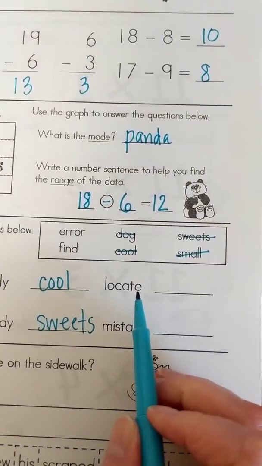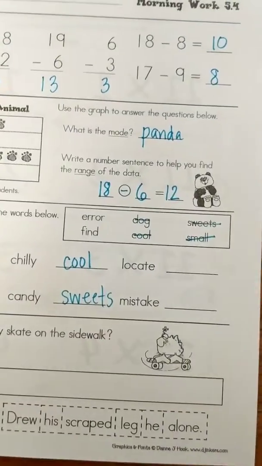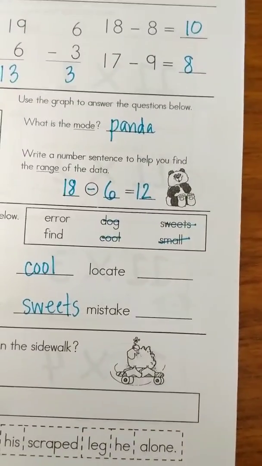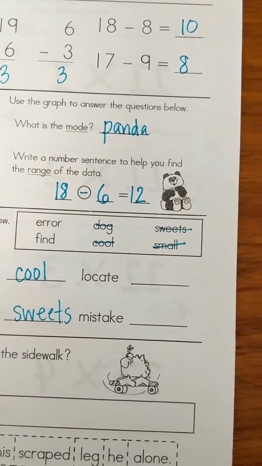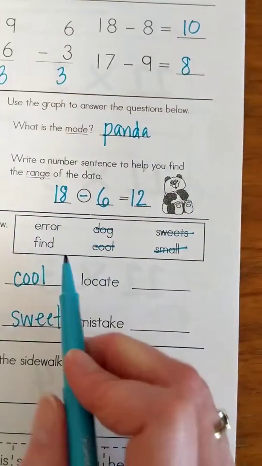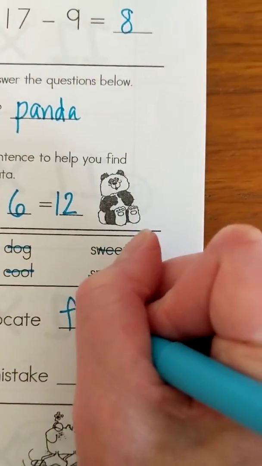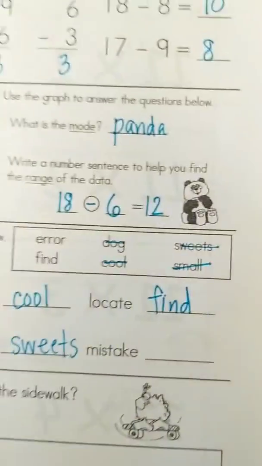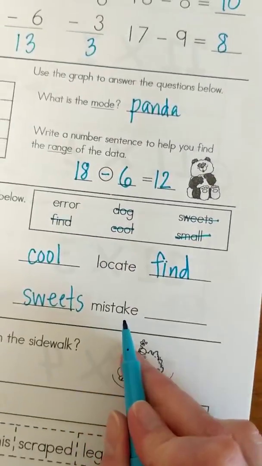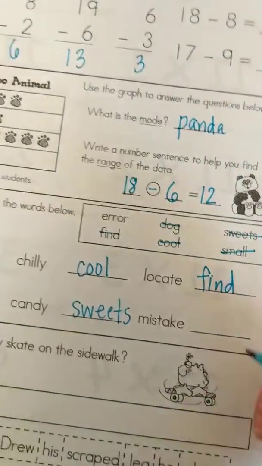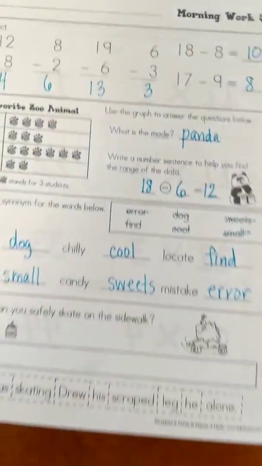Okay, locate. Error or find? Well, your parents might ask you to locate something in your bedroom. And if it's a mess, you might have trouble finding it. So I know that find is almost the same. So that must mean that mistake must be error. And I can cross that one off too.